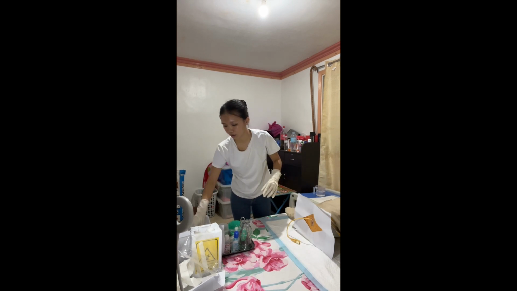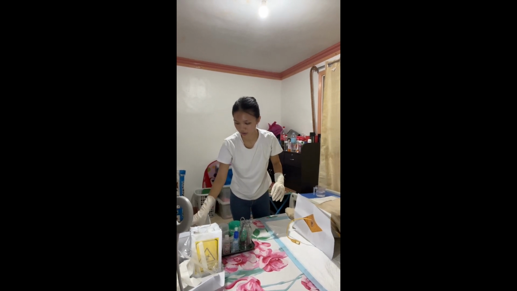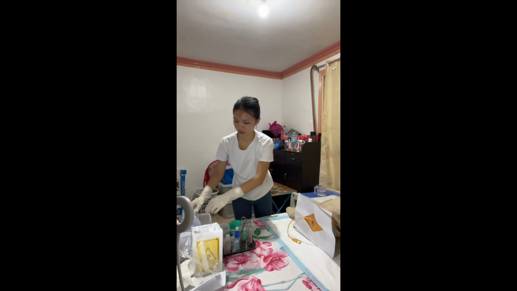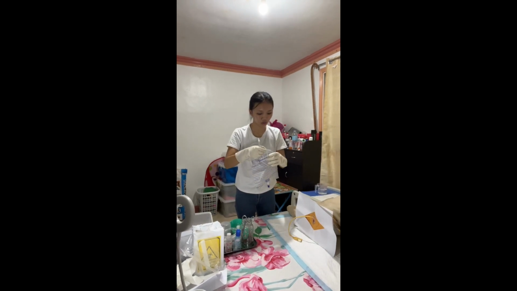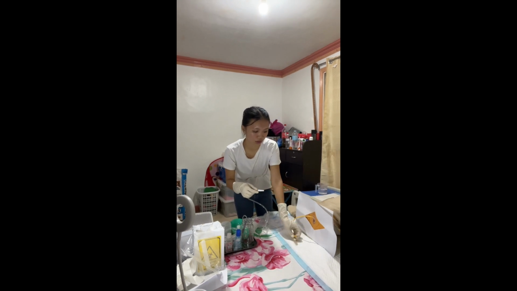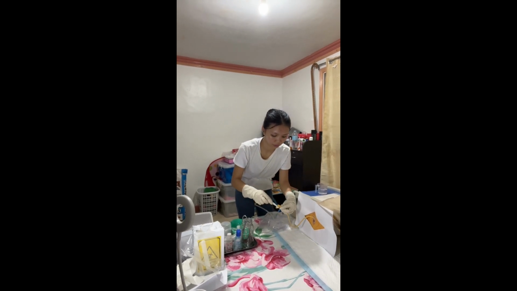Now we are going to get our urine bag. So this is our urine bag. We are going to connect this to the catheter.